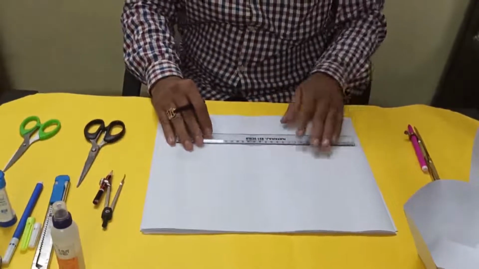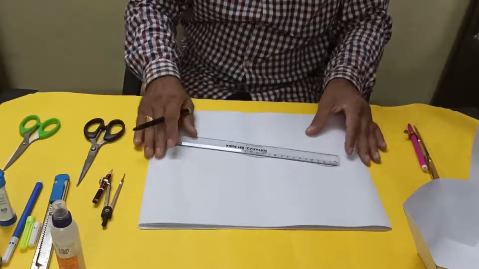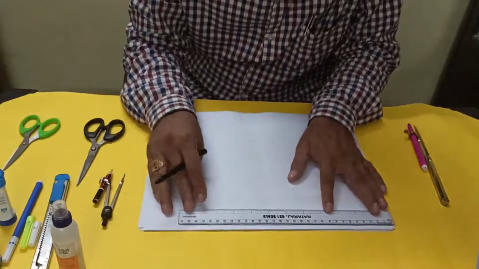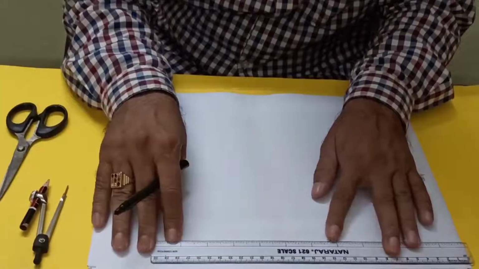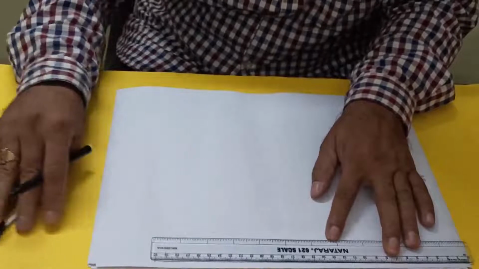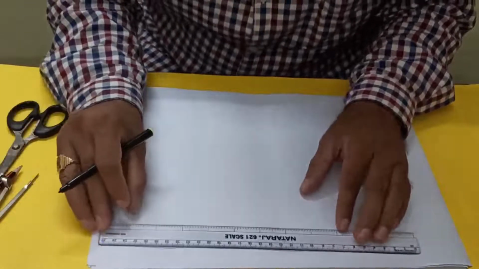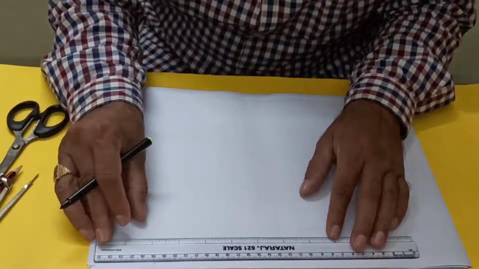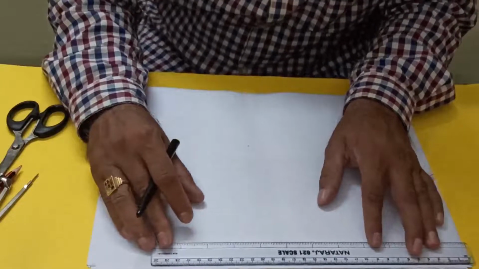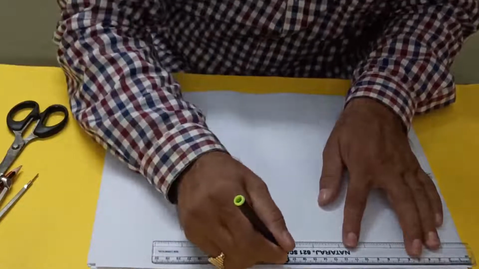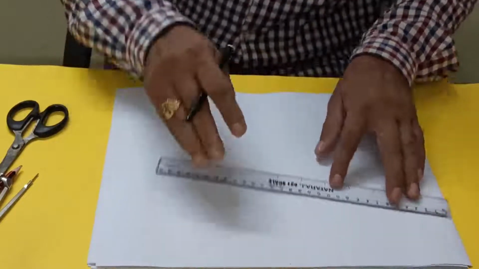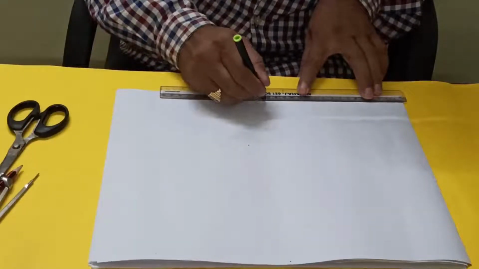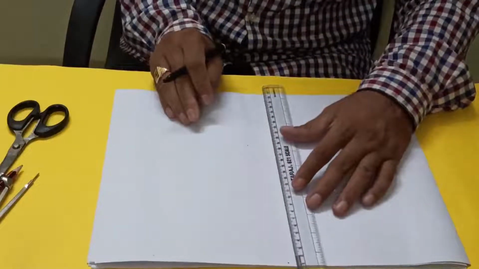Now see. First we have to find out the midpoint of the chart paper. Now see this one, from here up to here is 30 centimeter, and so total 35 centimeter, so 17.5. So it is coming here. Here also 17.5, so I will draw this one.